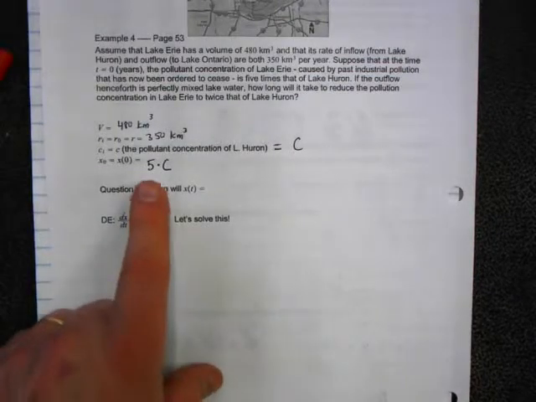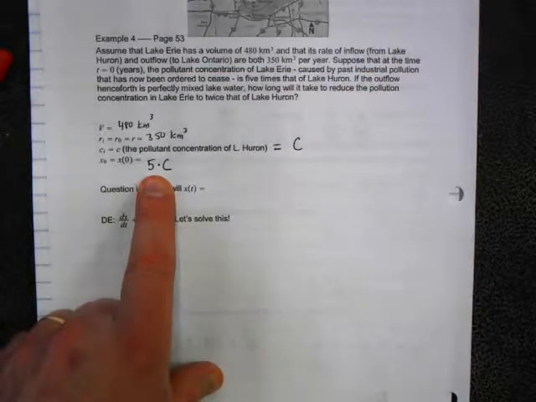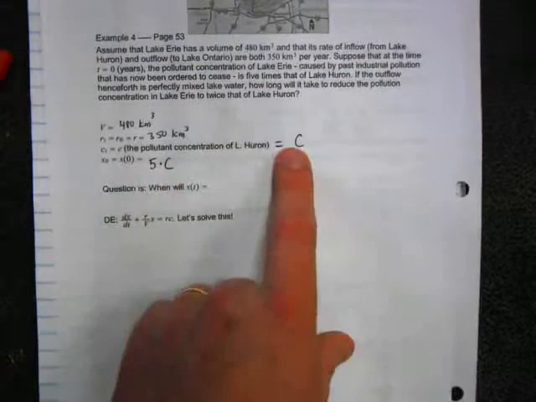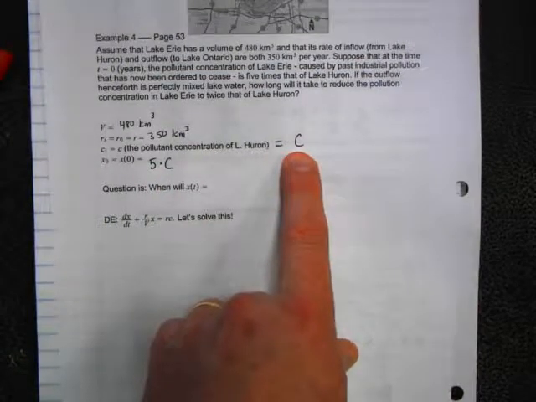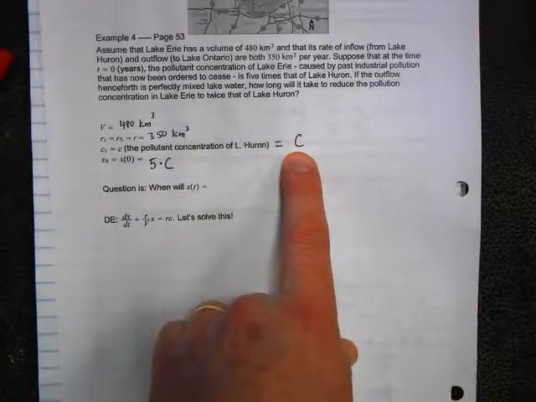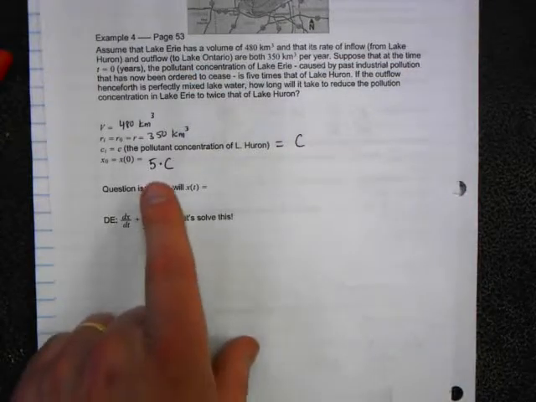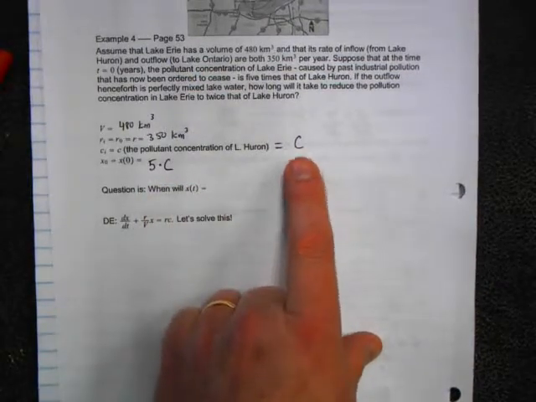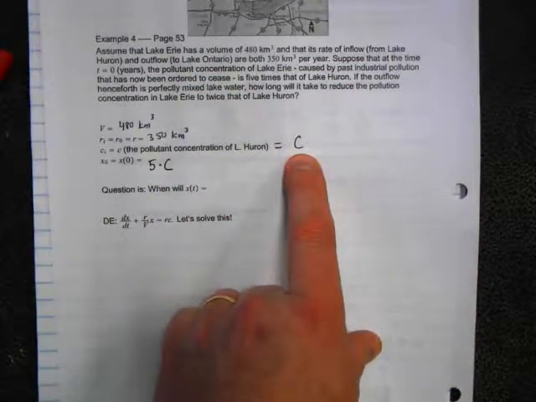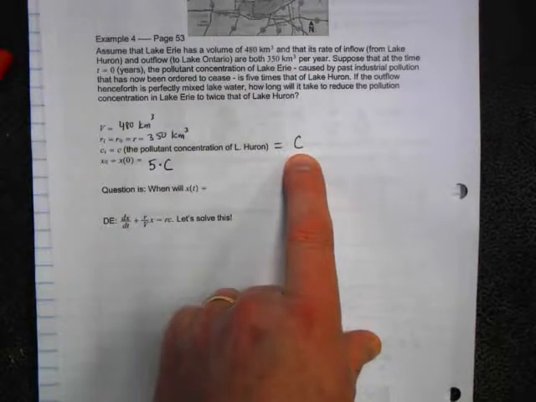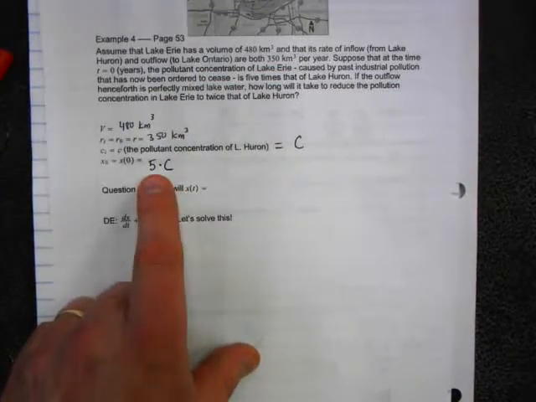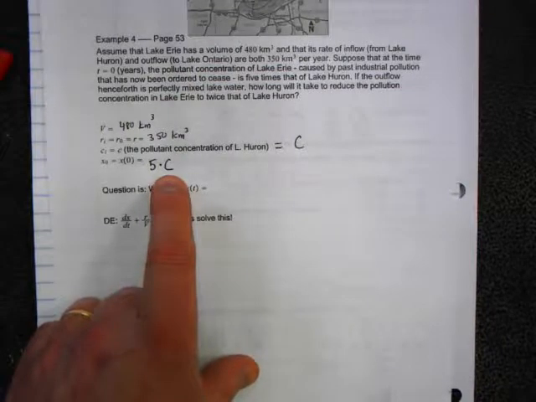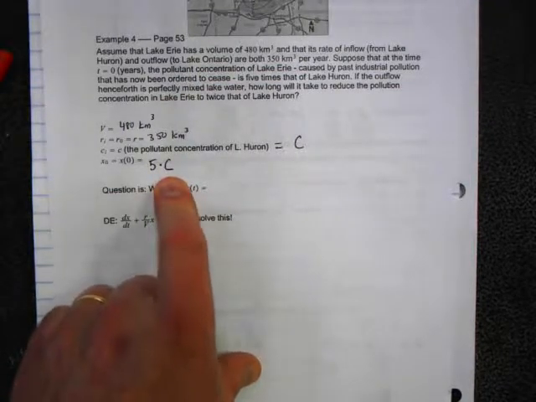But that's not quite right. We're missing something there. Consider that maybe the concentration in Lake Huron is like 8%. Then 5 times 8% wouldn't give us the amount of pollution in the lake, would it?